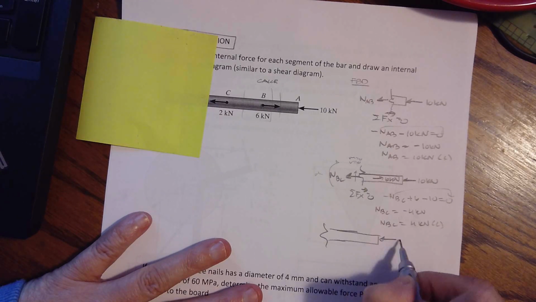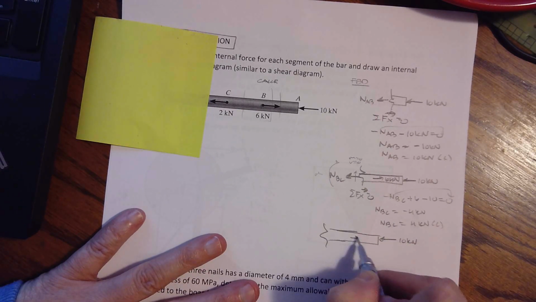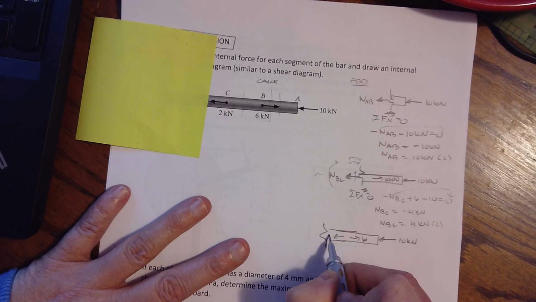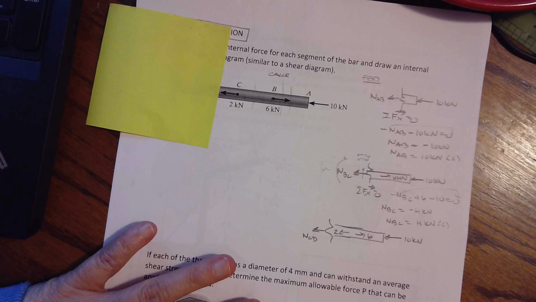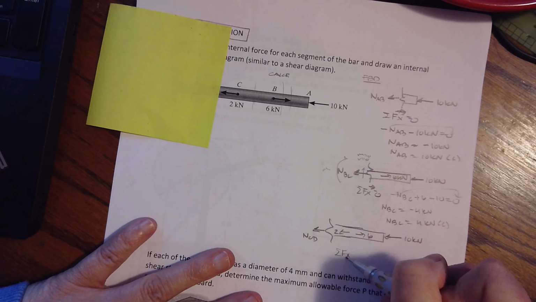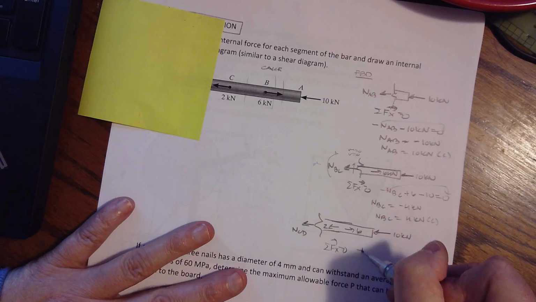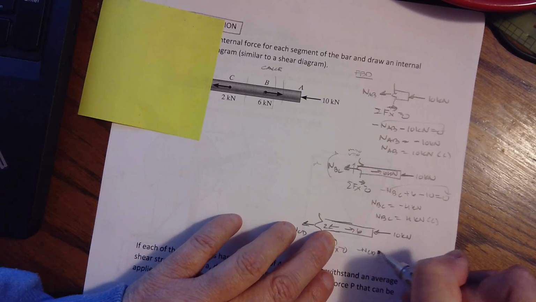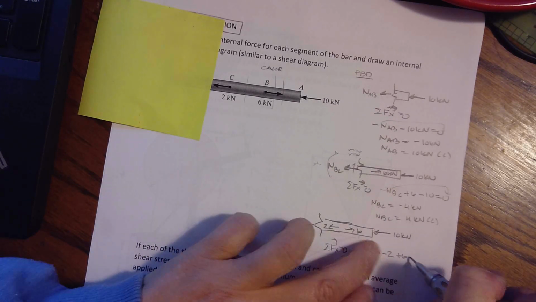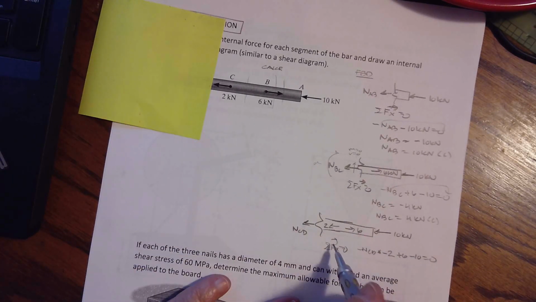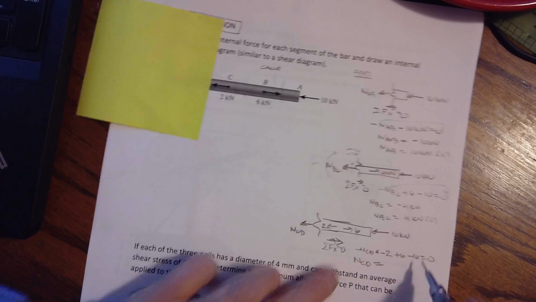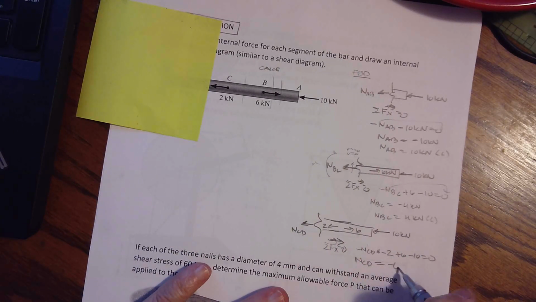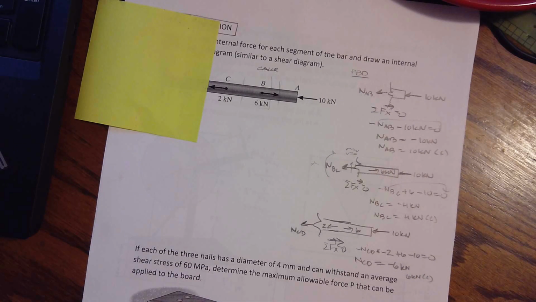We have 10 kilonewtons going to the left. We have 6 going to the right. We have 2 going to the left. We have an internal normal from C to D that I'm assuming is in tension. It is pulling away. I'm going to sum forces in the x direction. Negative NCD minus 2 plus 6 minus 10 equals 0 because I'm calling to the right positive. Add an NCD to both sides, and I'm going to have negative 12 plus 6, so I have negative 6 kilonewtons, which is 6 kilonewtons in compression. Okay, either way is fine.